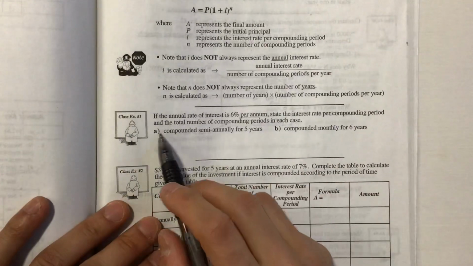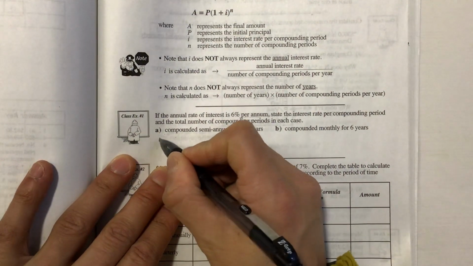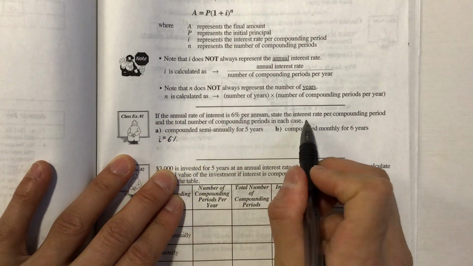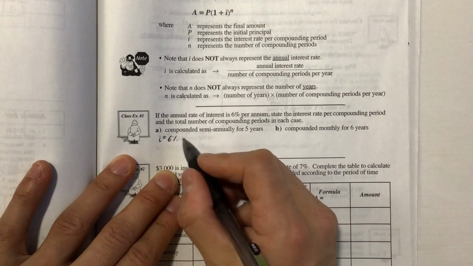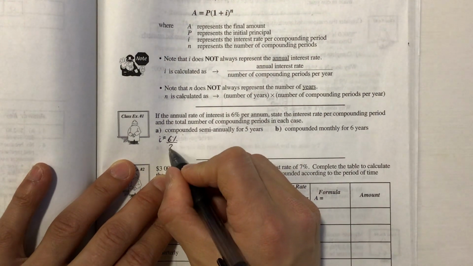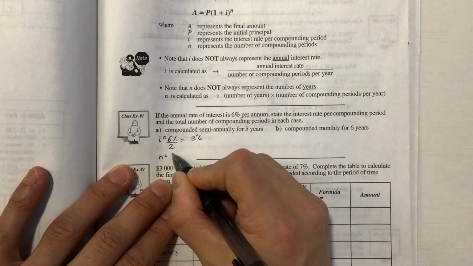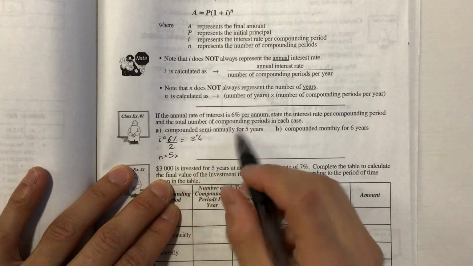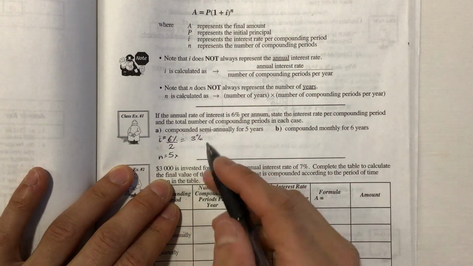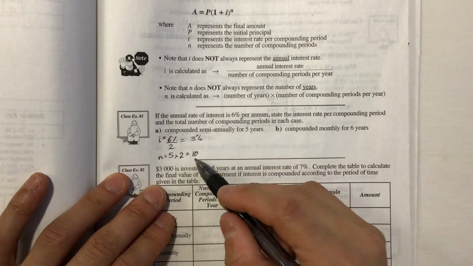For part A, compounded semi-annually for 5 years, I'm going to make a note of my variables. My interest is 6%. If I divide that by my compounding period, we're dividing by 2 in this case since it's semi-annually, that would be an interest rate of 3%. And the value of n here is 5, so this is happening over 5 years. If it's being compounded semi-annually, that's happening twice per year, so we're multiplying that by 2, and that would equal a value of 10 for n.